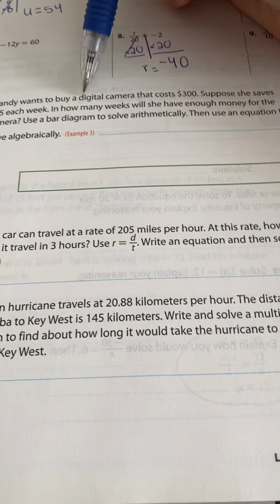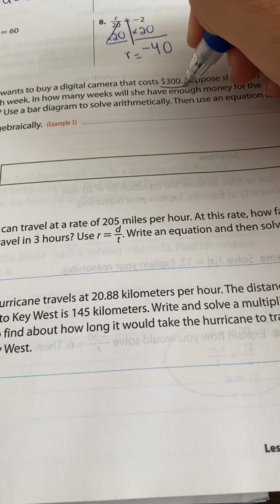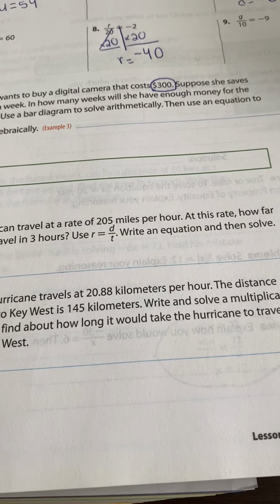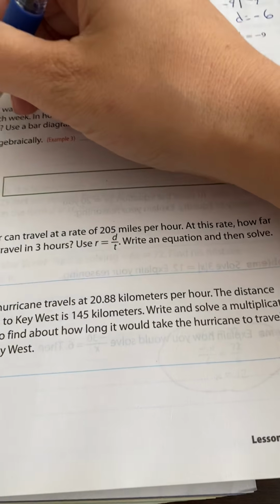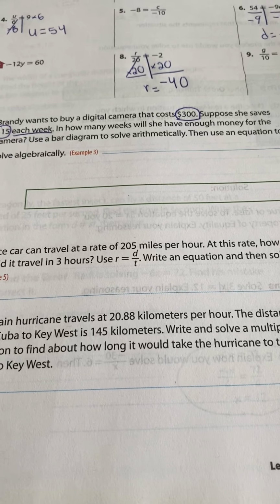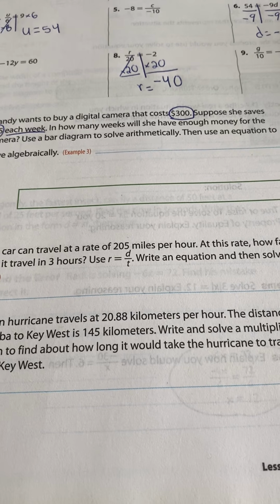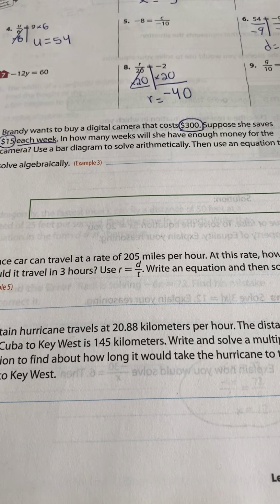Now let's read the next part together. Brandy wants to buy a digital camera that costs $300. Suppose she saves $15 each week. In how many weeks will she have enough money for the camera?